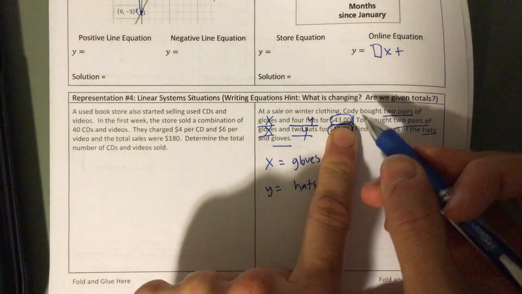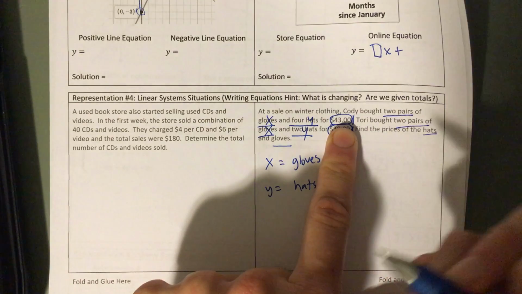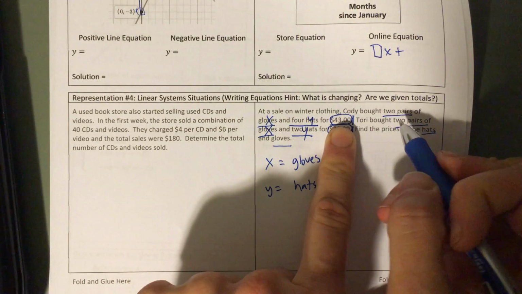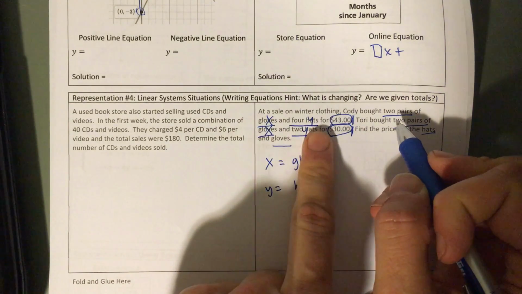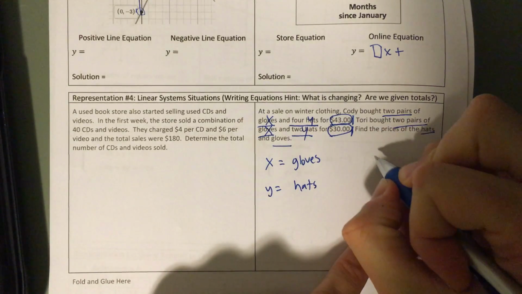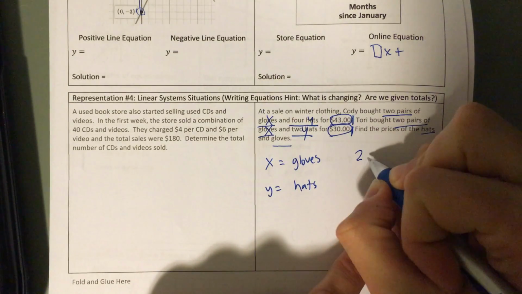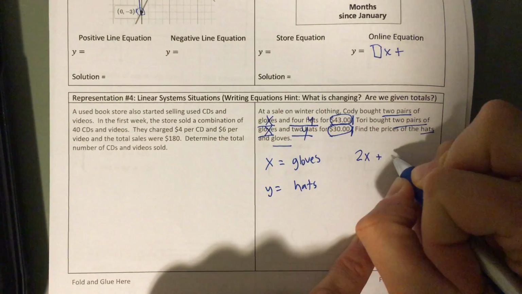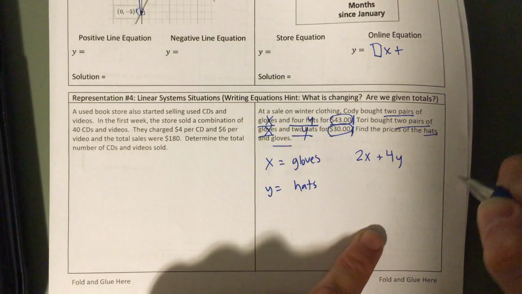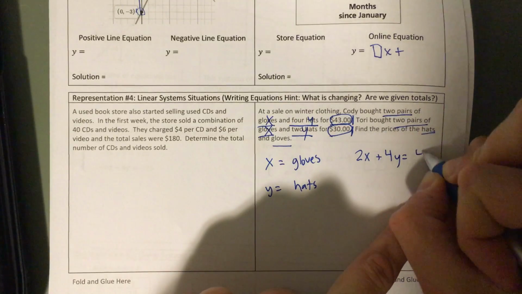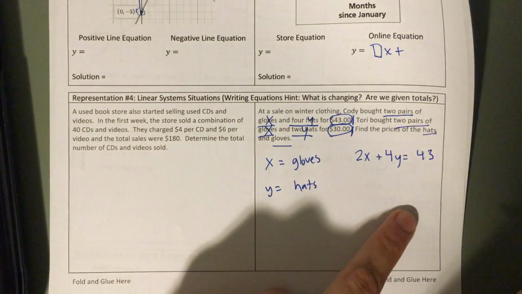So the other thing you want to look for in problems is, are you given a total, right? And so that 43 is the total price for 2 pairs of gloves and 4 hats. So our first equation would just be 2 gloves plus 4 times the price of the hats makes 43, right?